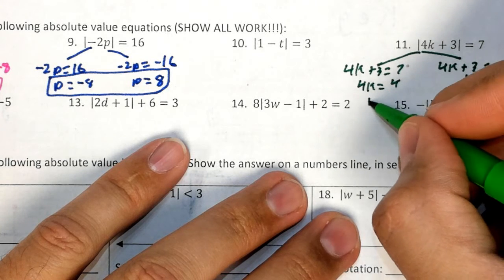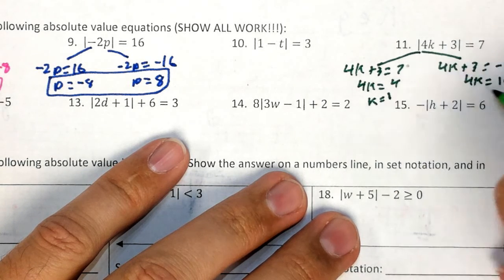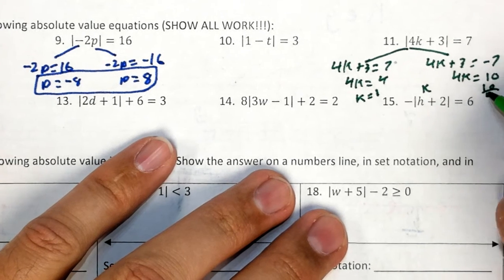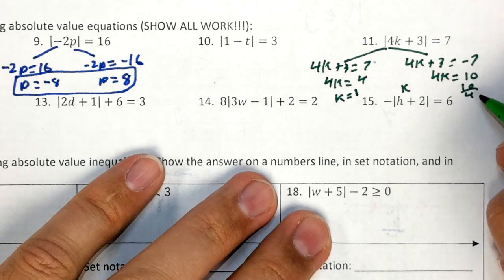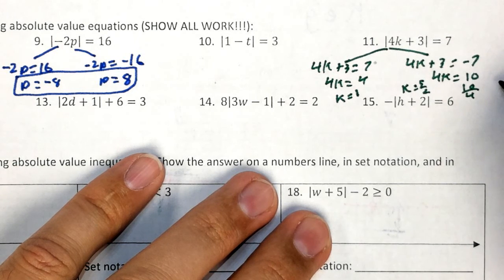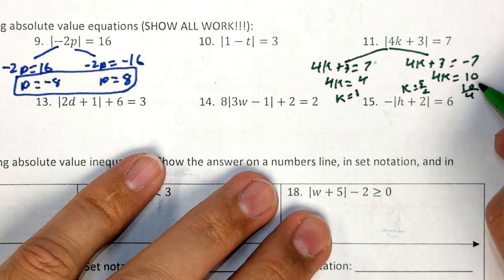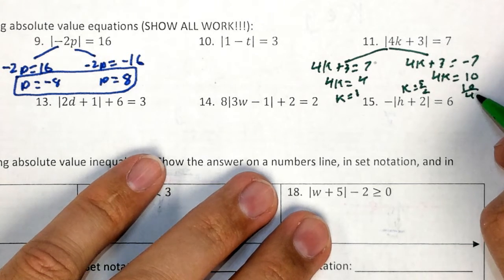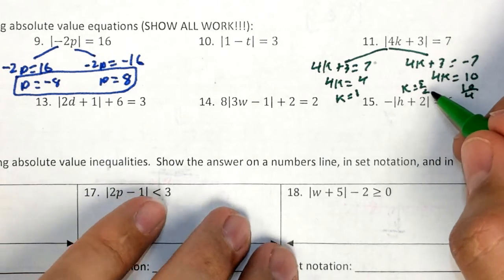Divide by 4, so k here is equal to 1. And over here, when I get 10 divided by 4, that's a fraction, so I'm going to simplify that to be 5 over 2. Whenever you put this in the calculator, do alpha y equals, so 10 over 4, and it'll get you the simplified fraction right there.